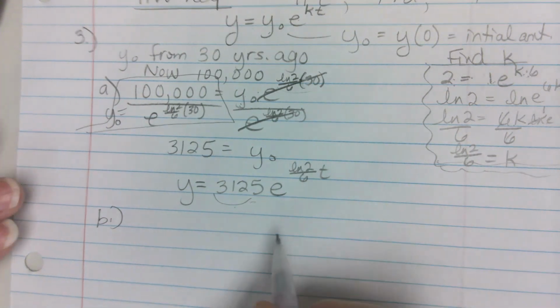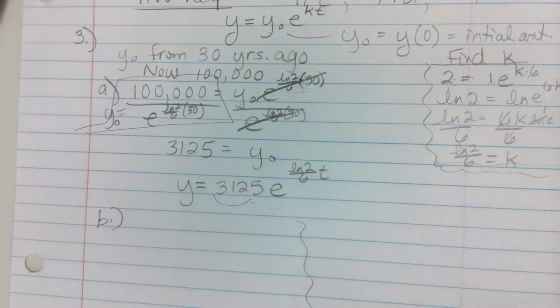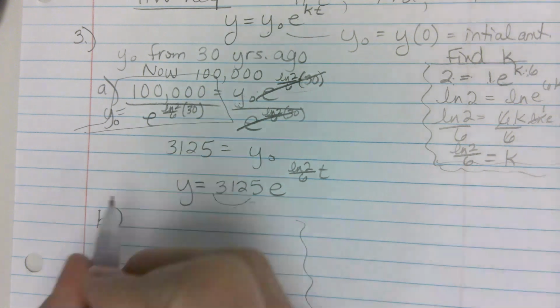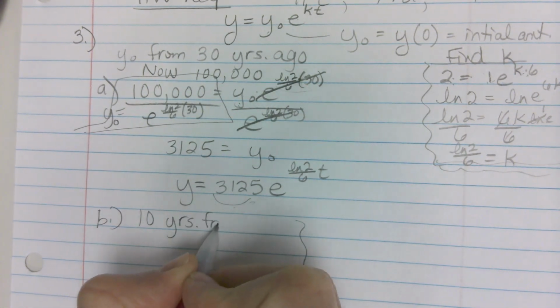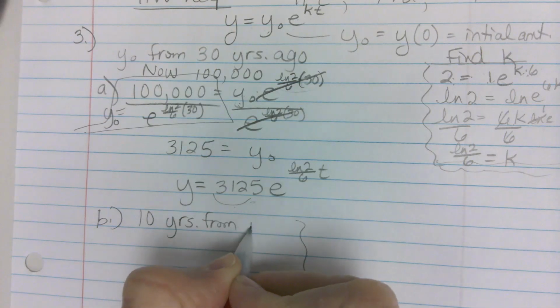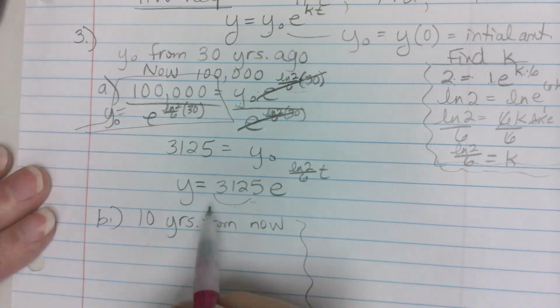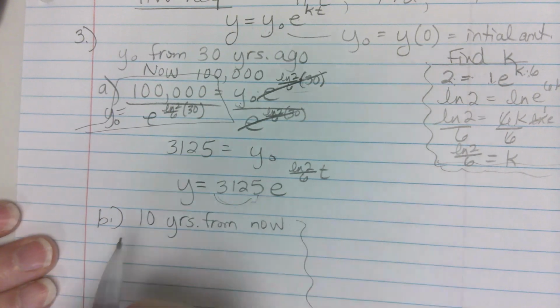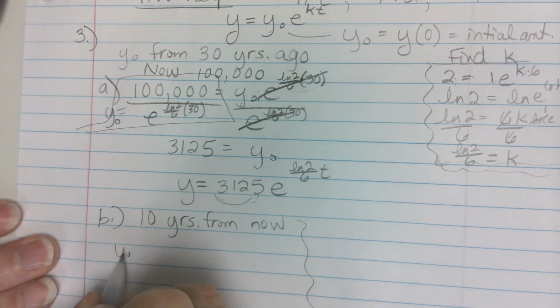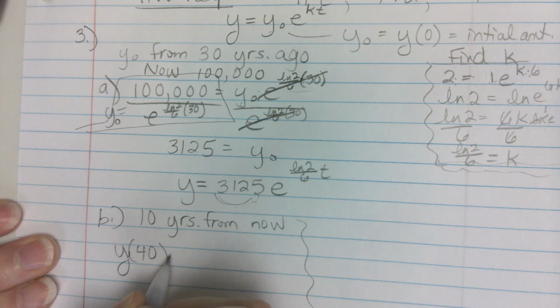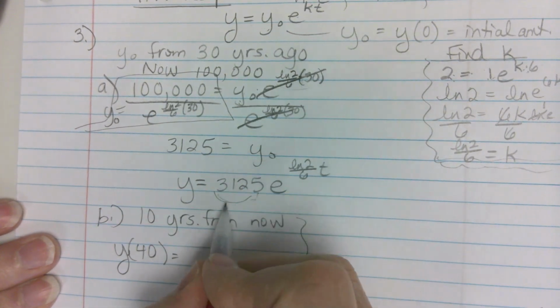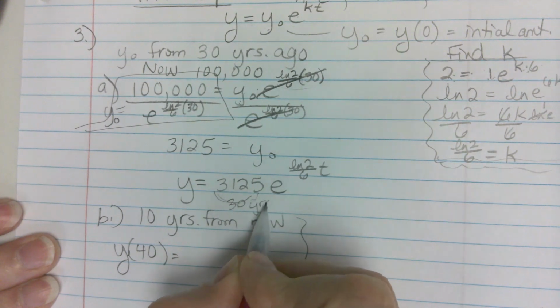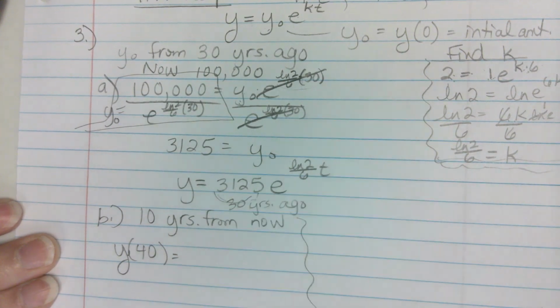I'm going to show two ways, because part B says estimate 10 years from when? 10 years from now. How many years would that be from 30 years ago? 40. 10 years from now. This was 30 years ago, right? That was what our starting value was.